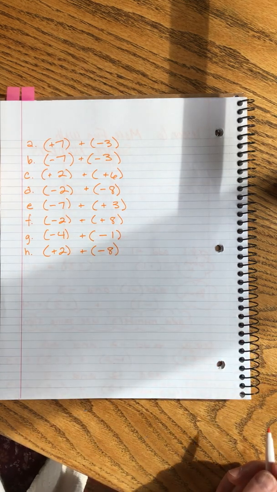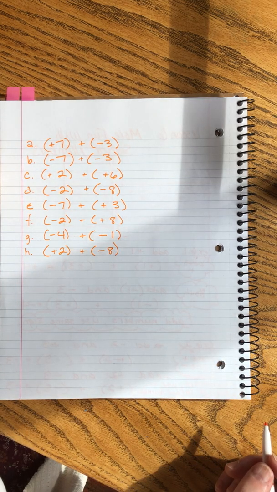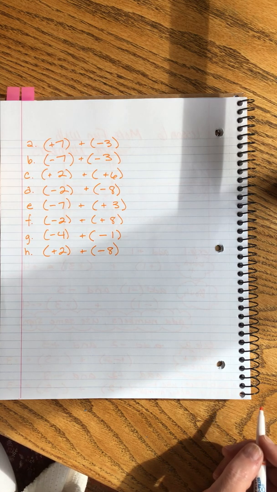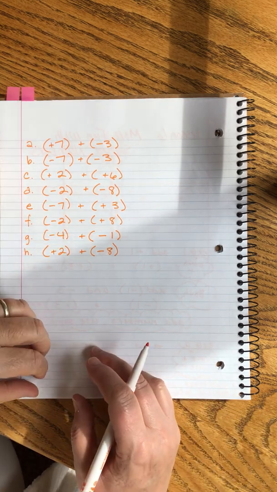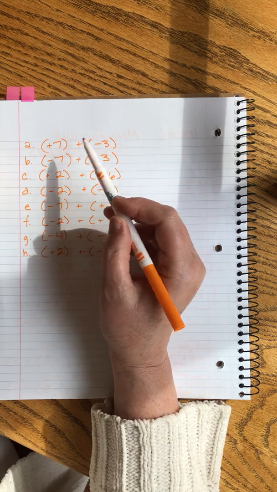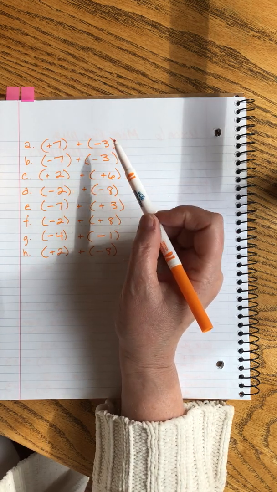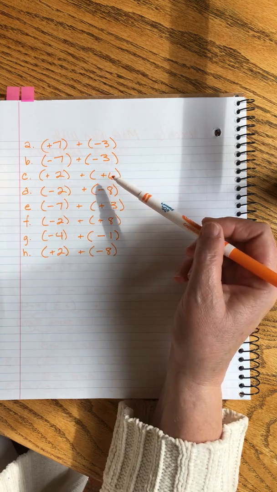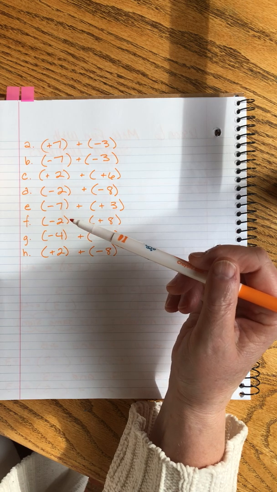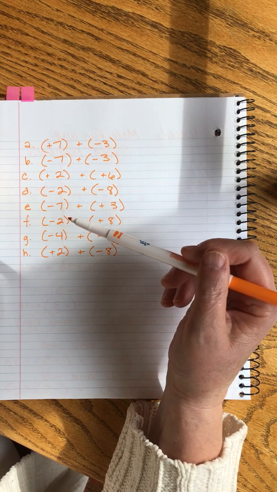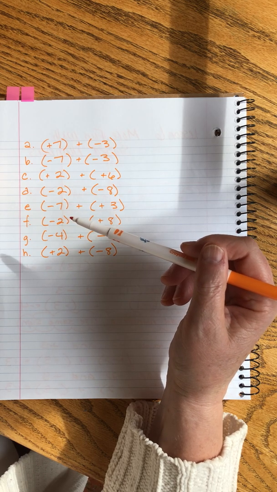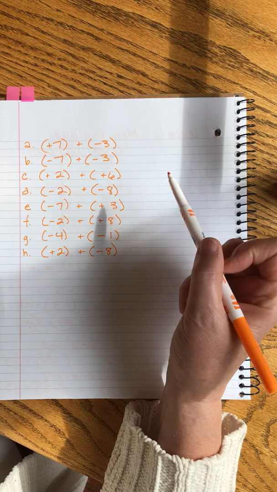Okay, copy all these down. Then I want you to pause me and work the answers to these using our rule, right? If they're the same sign, you simply add the numbers and give it the same sign, positive or negative. If they're opposite signs, one's positive and one's negative, then you subtract the numbers and give the answer the sign that matches the larger of those two numbers. All right? Pause me. Start me back up when you have answers.